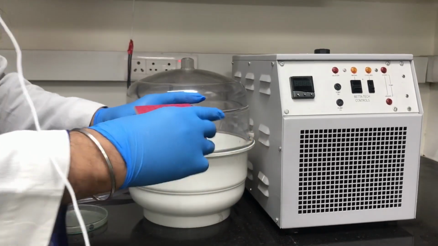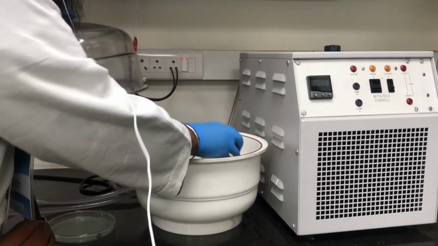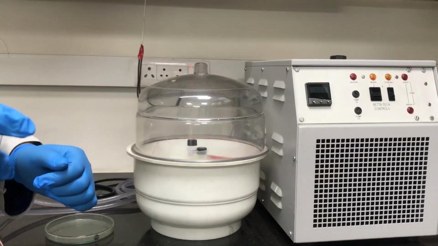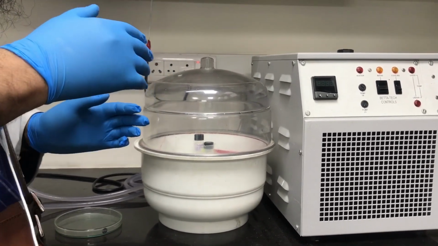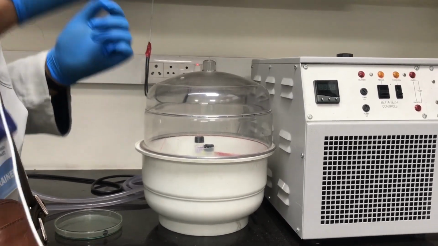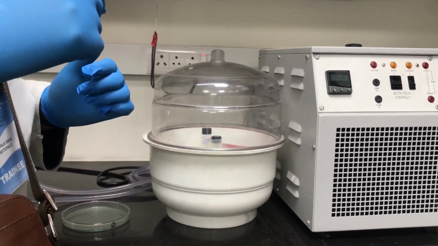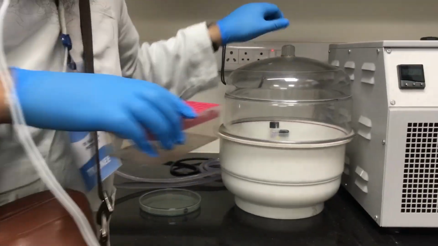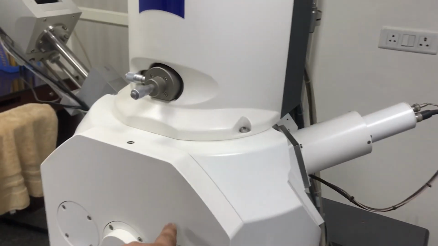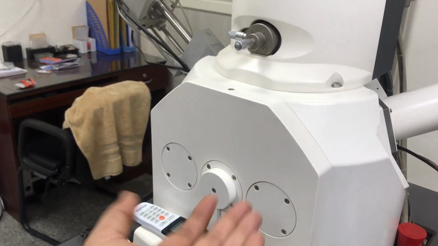The sample is kept in a desiccant system to keep it dry. Once you've kept it in the desiccant, then we take the sample for observation in the scanning electron microscope. A scanning electron microscope has multiple components. This is where the specimens are placed.